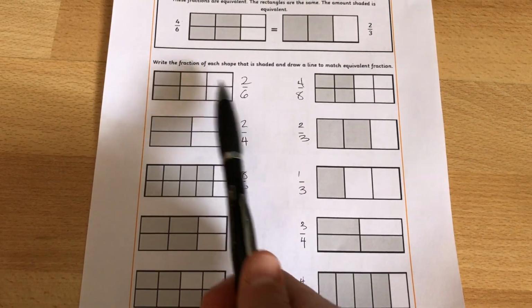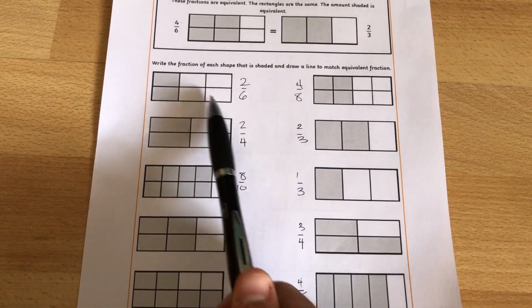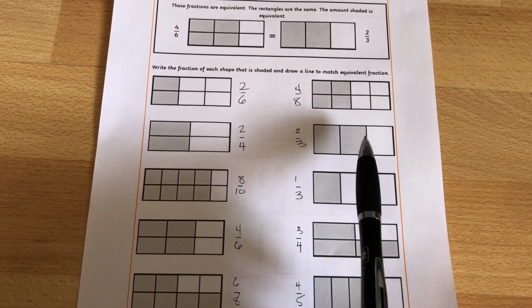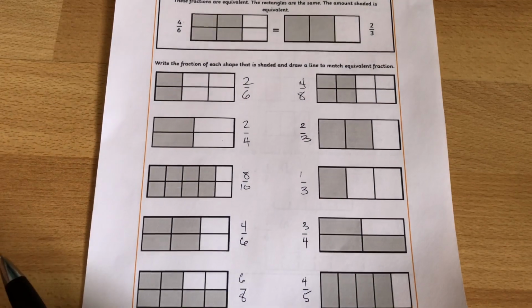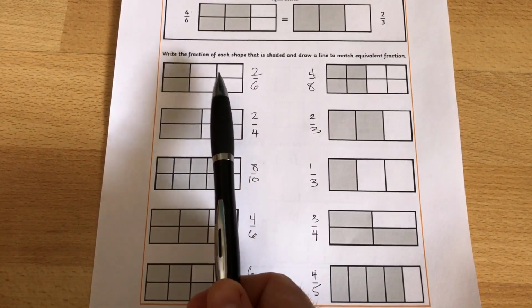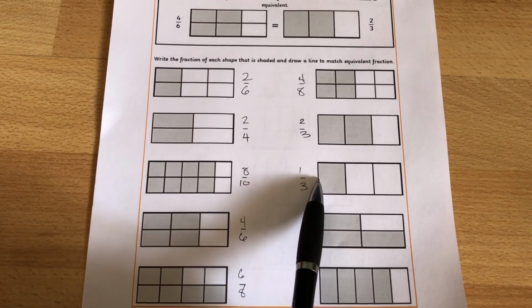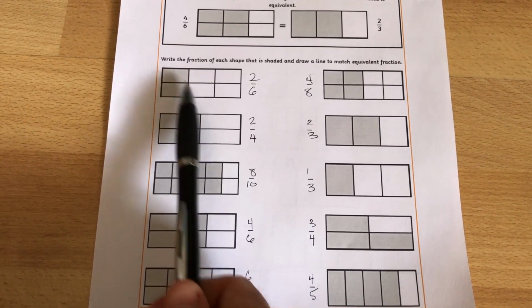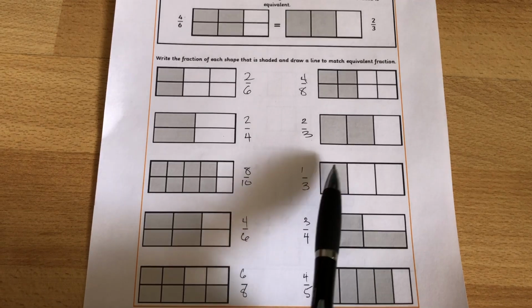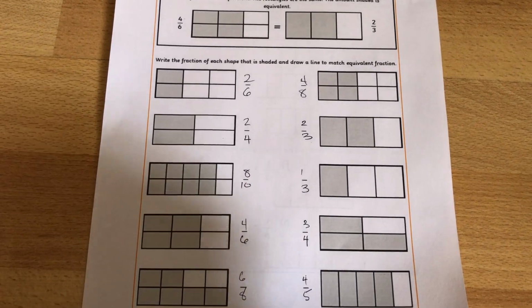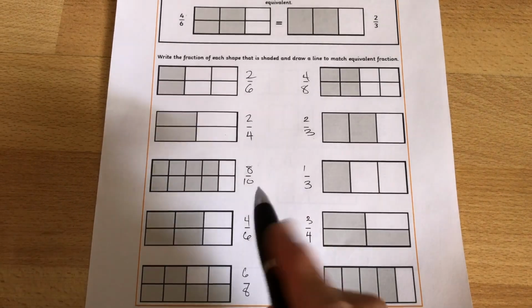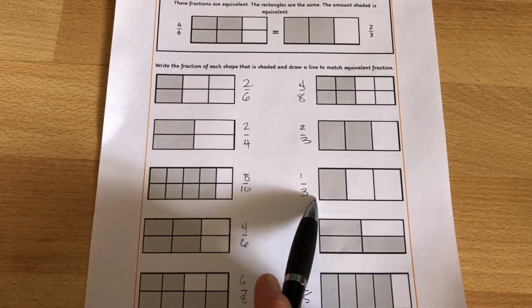Looking at 2/6 and 2/3, I can tell that quite a bit more of this rectangle has been shaded in. Now, this is interesting right here. 2/6 and 1/3. Sure looks about like that could be 1/3, but that could be 2/6. So I'm not gonna draw it in just yet because I want to compare the others, but I think this might be my best option.